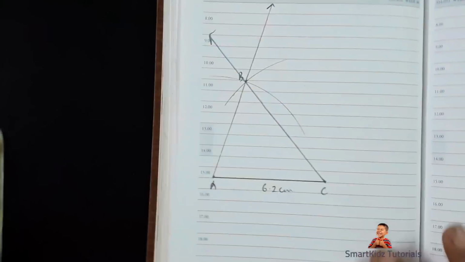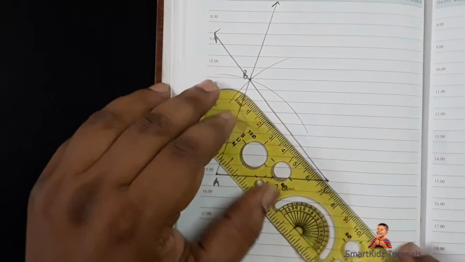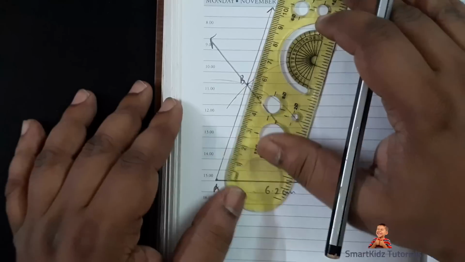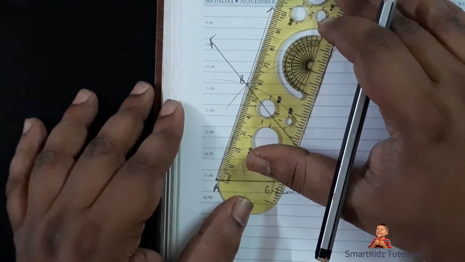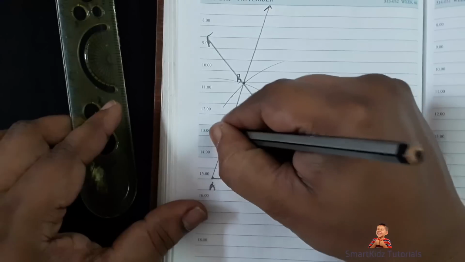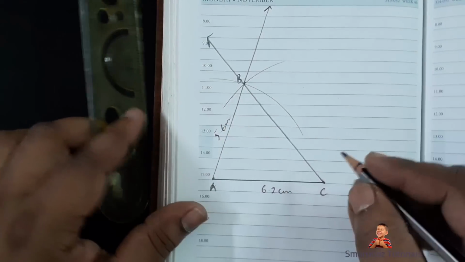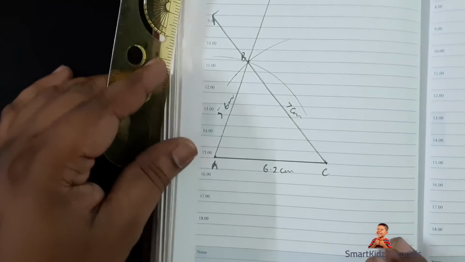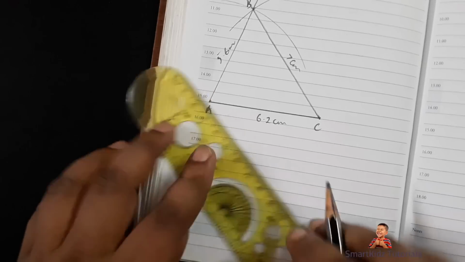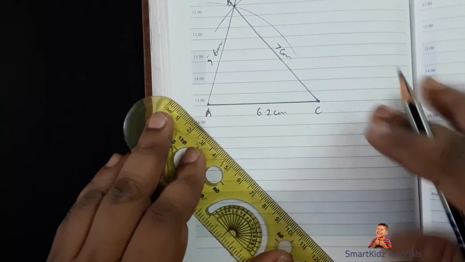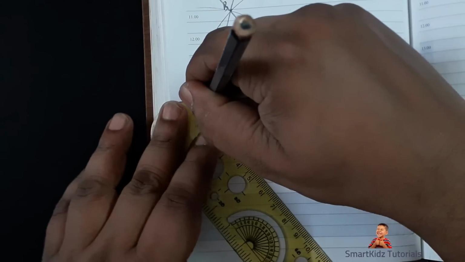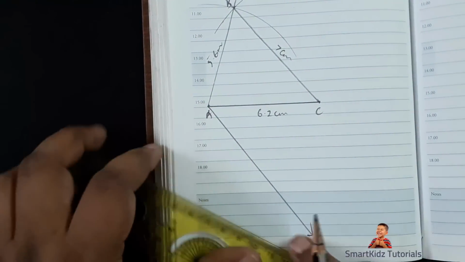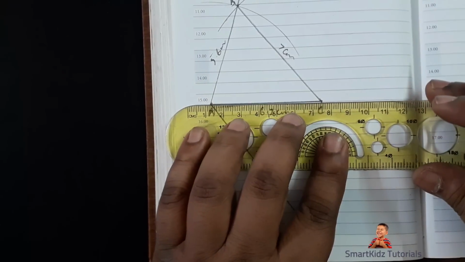Okay. So you can measure and see. It should be 7 centimeters. There you go. And this should be 5.6 centimeters. You mark this as 5.6 centimeters. And this as 7 centimeters. Next, we draw an acute line to AC. This way. And I'm also going to extend this AC.